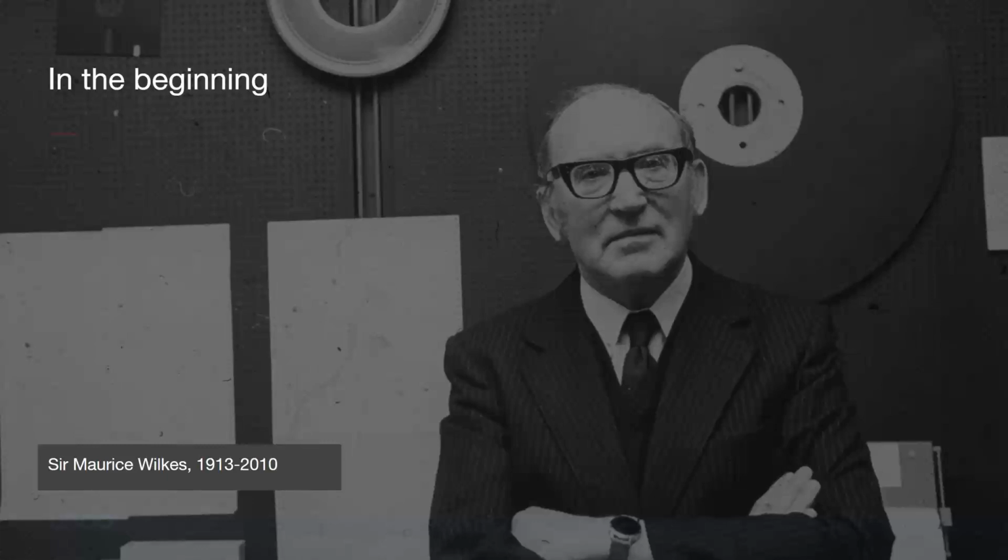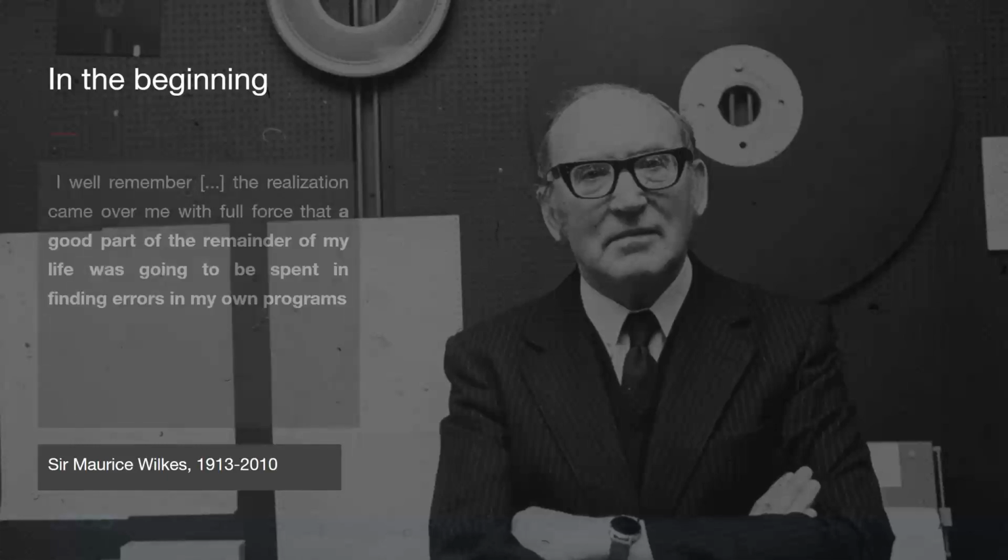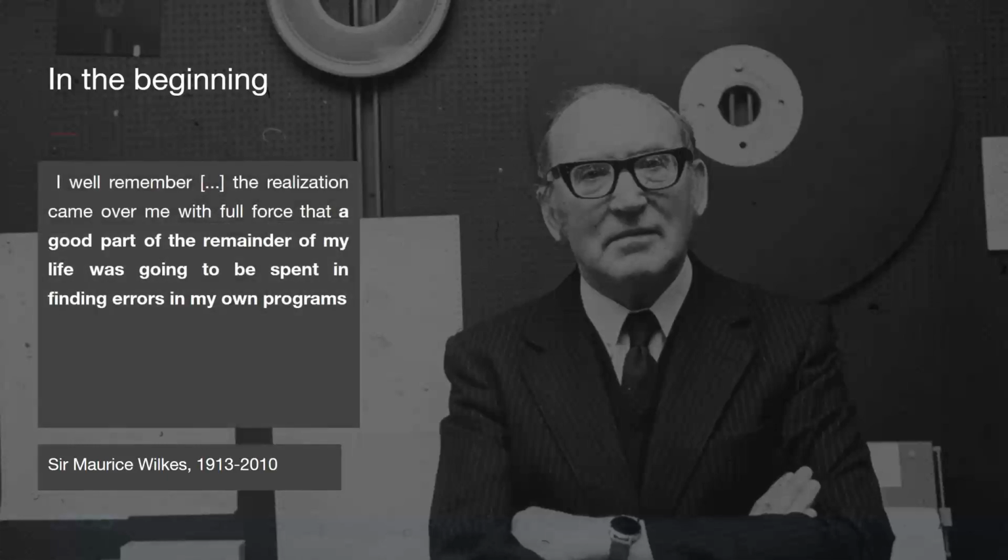And he was the first person to write code to do a real thing, right? So he's actually solving a problem. It was a biology problem, a sort of forerunner of genome sequencing, and he realized that one of these newfangled computer things might do it. And in his memoir, he says that he remembers the moment when he realized that a good part of the remainder of my life was going to be spent finding errors in my own programs.